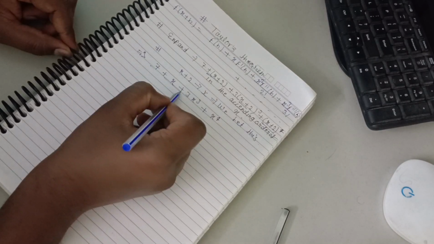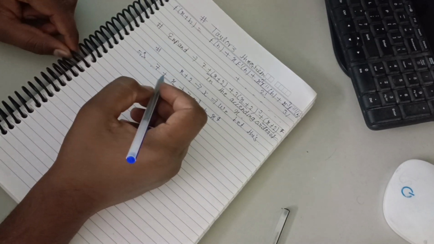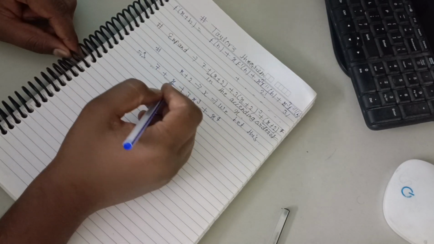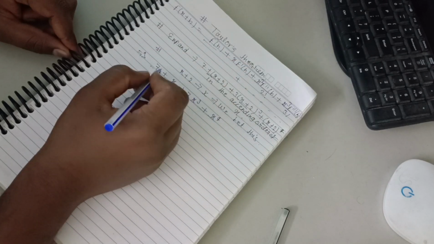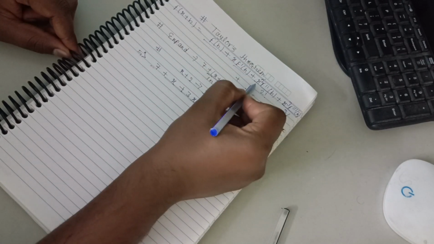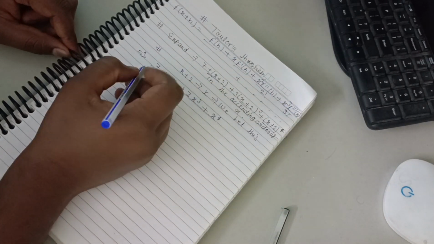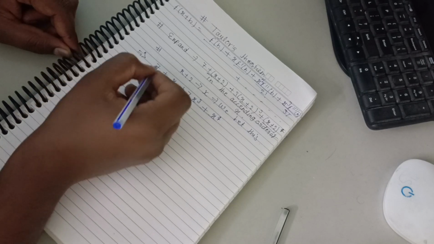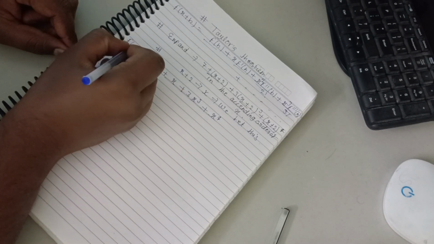Now from here onwards we can easily apply Taylor's theorem. We know the formula, and we need the differentiation. First of all, this is equal to f of x.